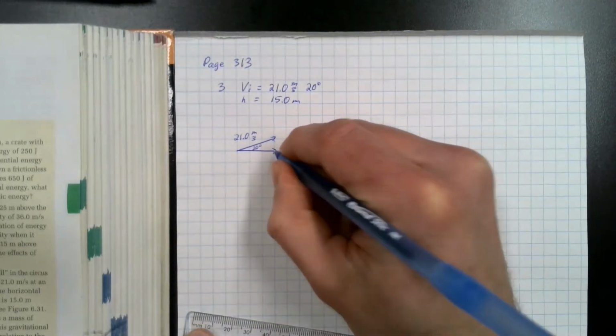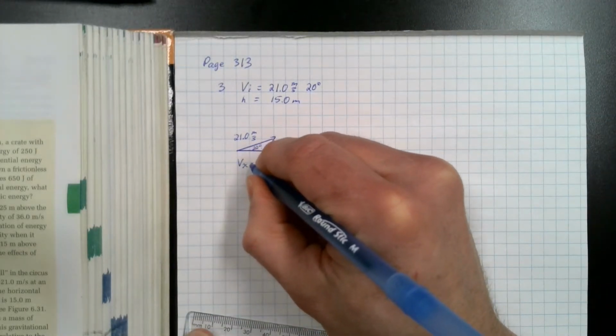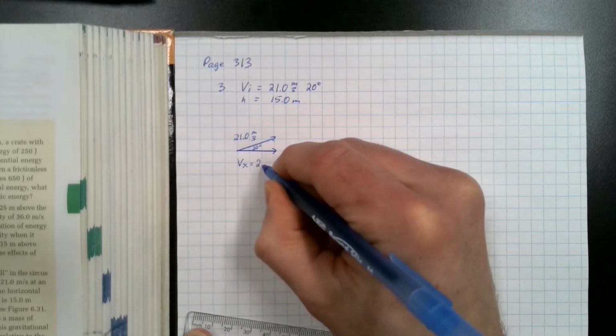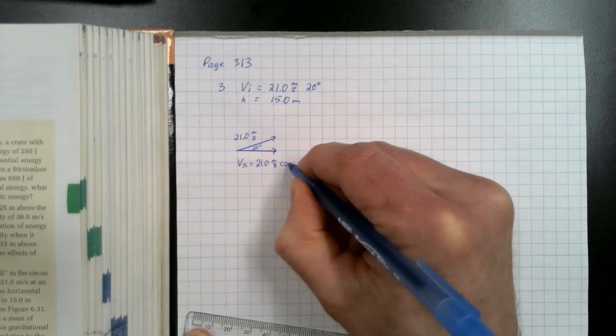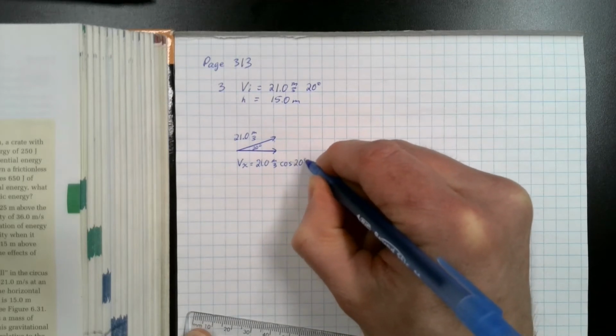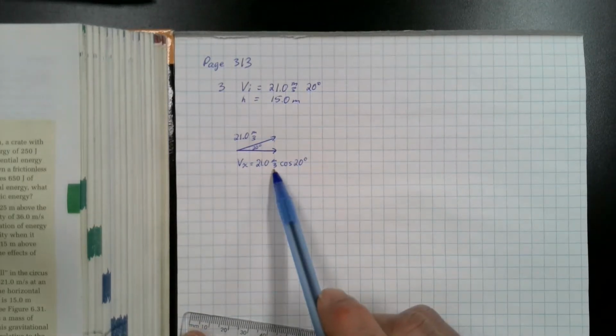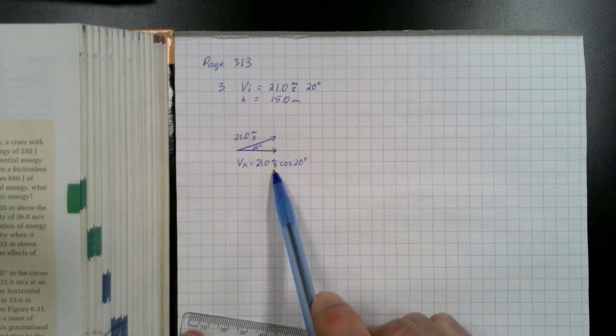So to calculate that velocity in the x at the top of the flight, it's going to be 21.0 meters per second times the cosine of our angle, 20 degrees. So this is going to be the velocity of the person at the top of the flight, which we are going to have to take into account.